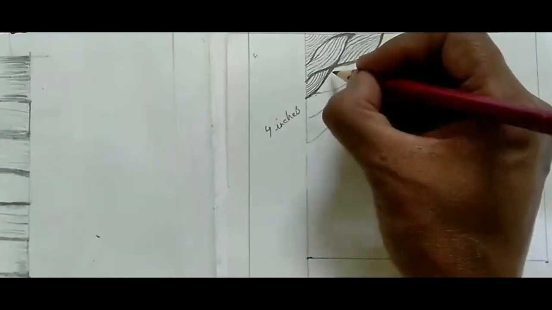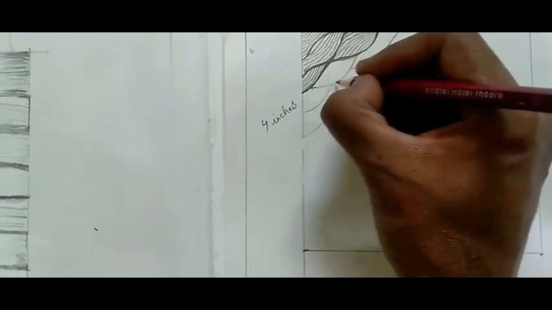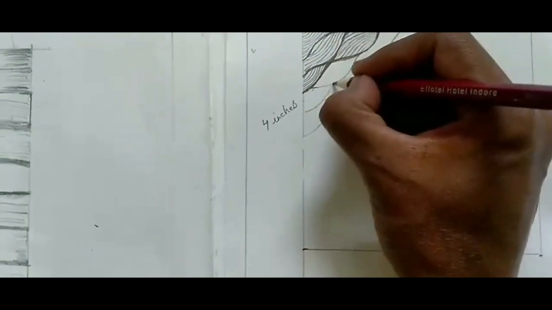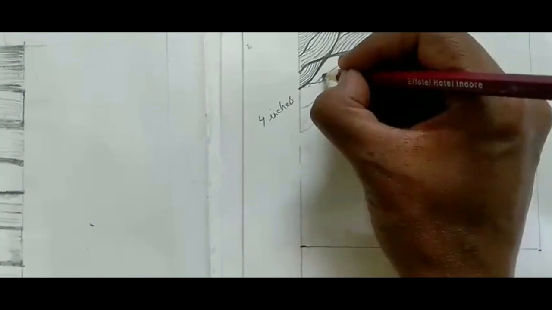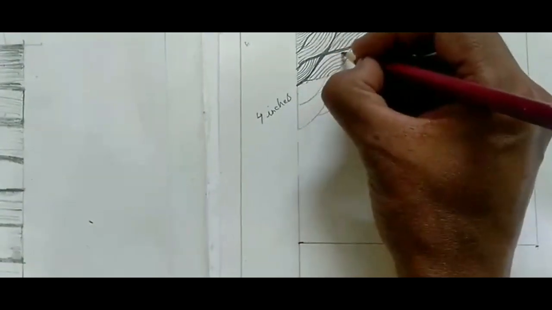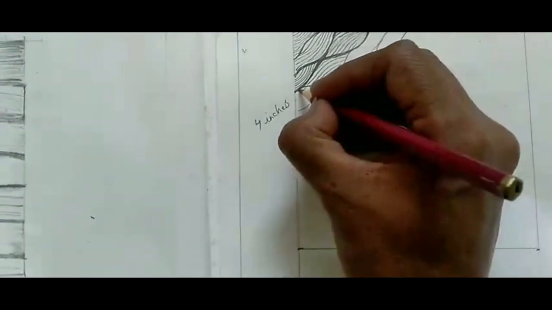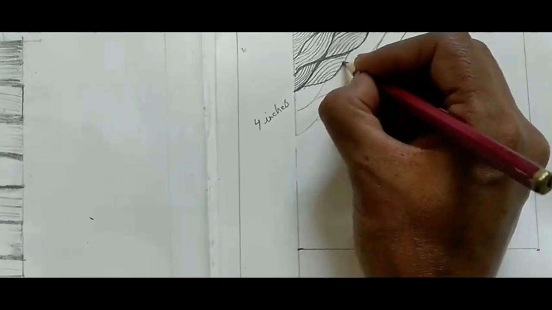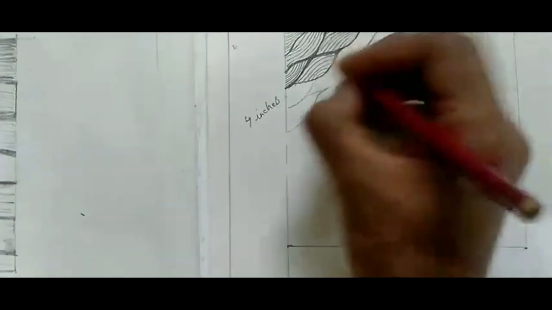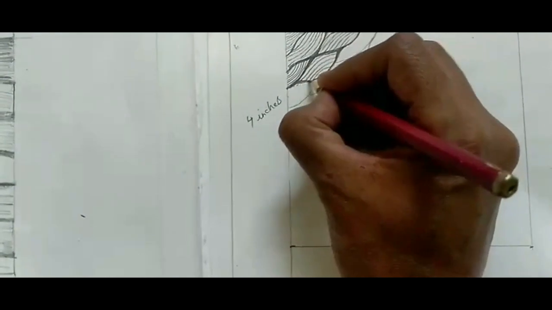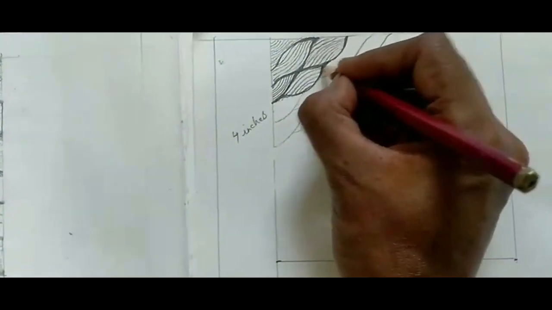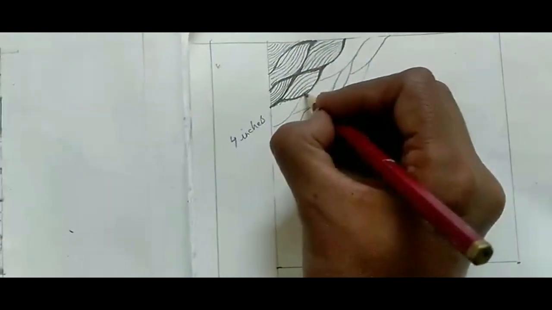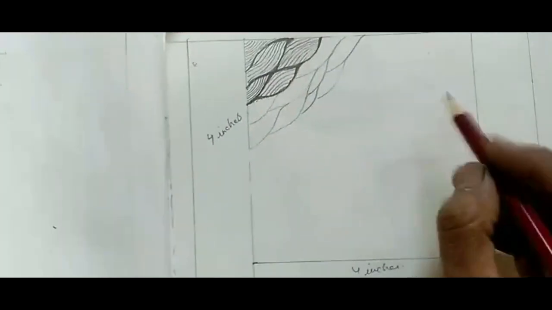When you start with the next venation, it has to be opposite. It goes like this. Now the next leaf venation has to be like this. Now we go for the defined outer line. At the end it has to be a thick one with a darker tone and a little bit darker in the middle, and like this you have to complete the whole thing.